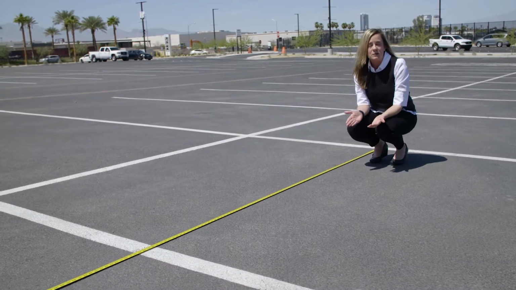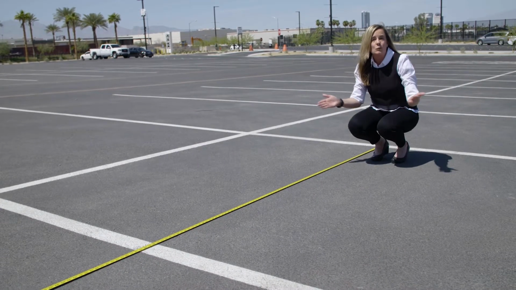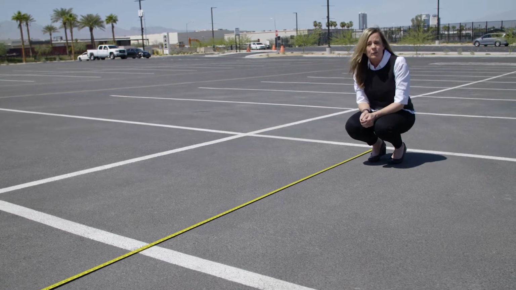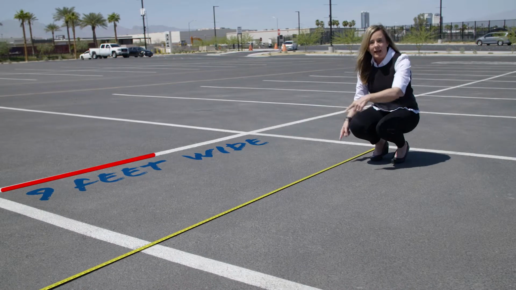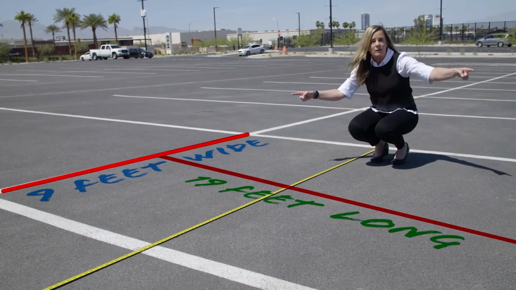We used a lot of measurements to design this site. Here's one example. We had to fit 2,400 parking stalls within the site. Each parking stall is 9 feet wide by 19 feet long.